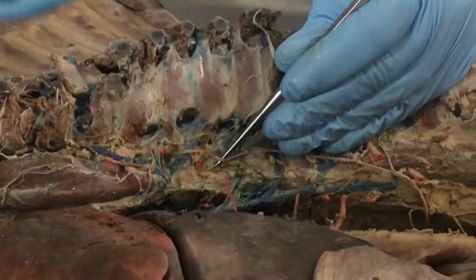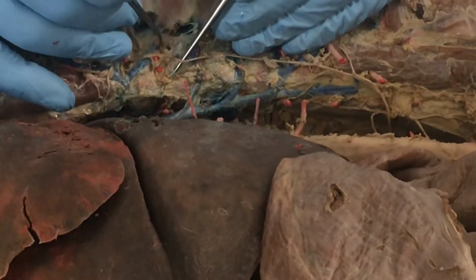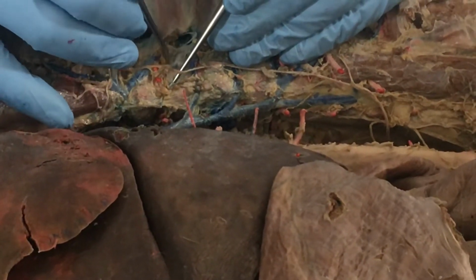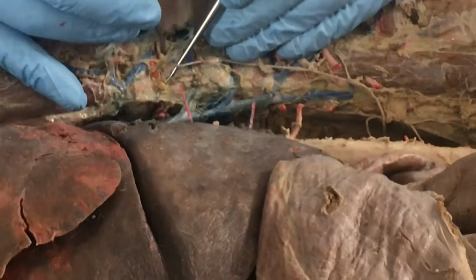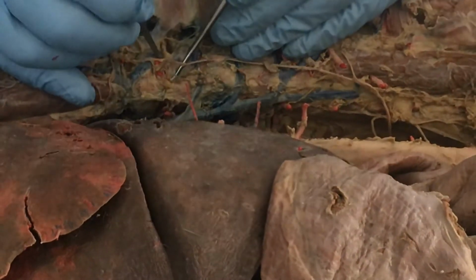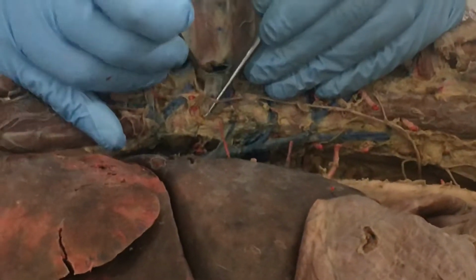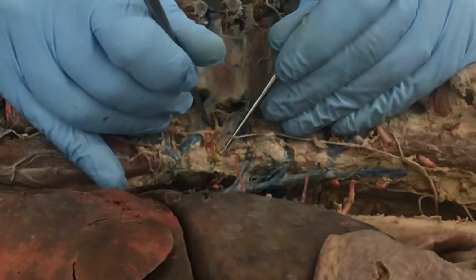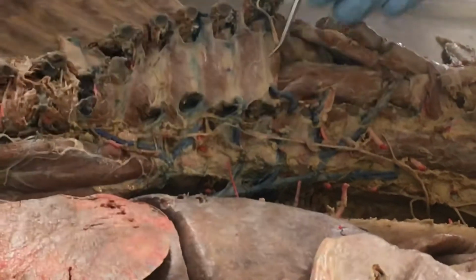At each dorsal intercostal, coming out of the sympathetic ganglia, you see this one here? This is the ramus communicans. What type of fibers?